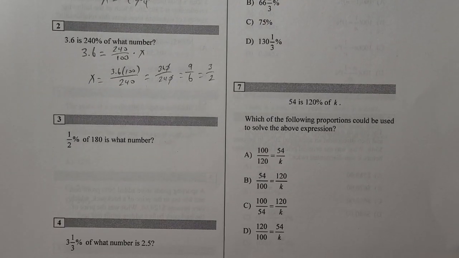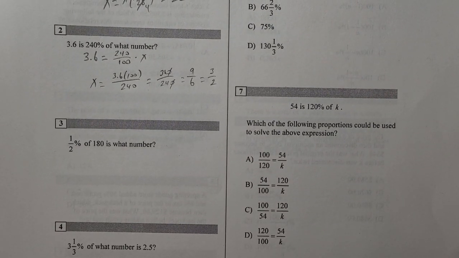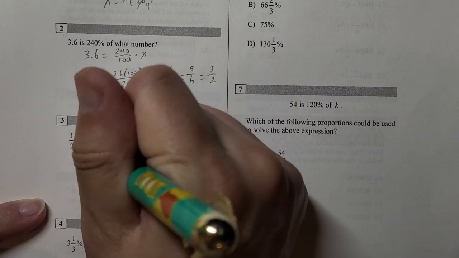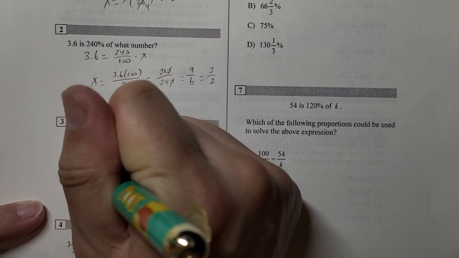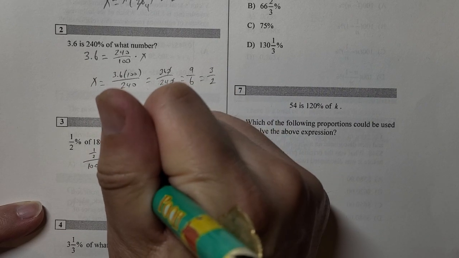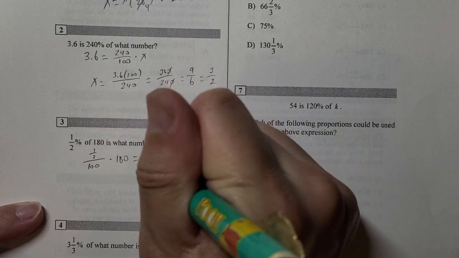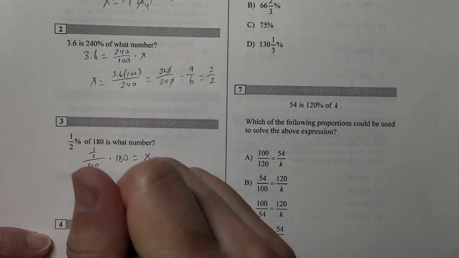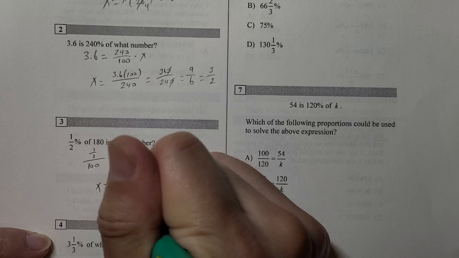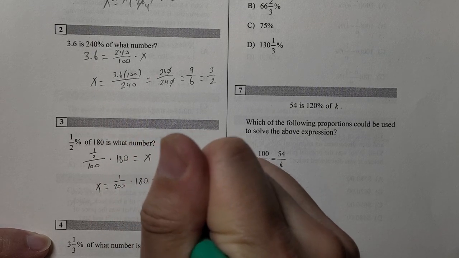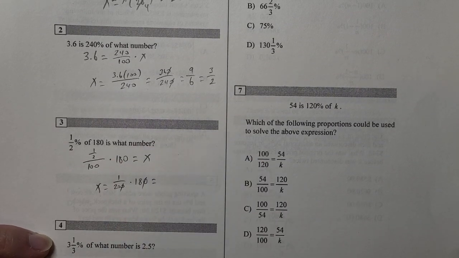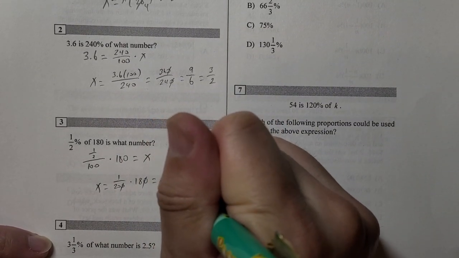Okay, next, 0.5% of 180 is what number? Go ahead and set this one up and solve it first on your own. Okay, so 0.5% is half over 100, of, so times 180, is equals what number? X. Okay, so your X is, let's change this to 1 over 200 times 180. Okay, 18 over 20, that is 0.9.